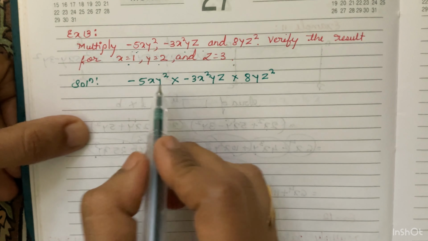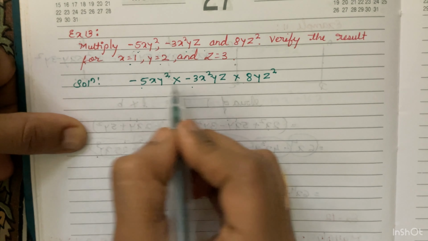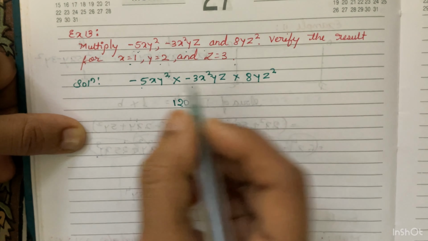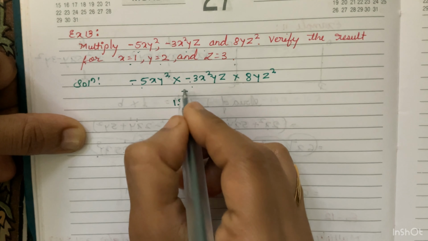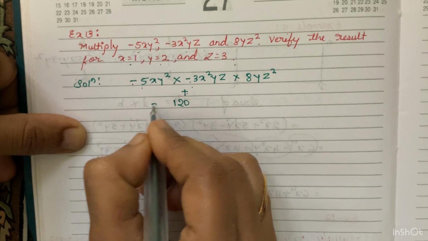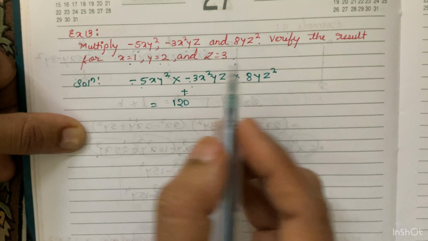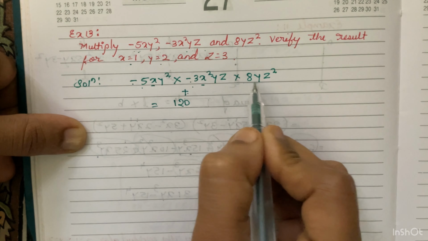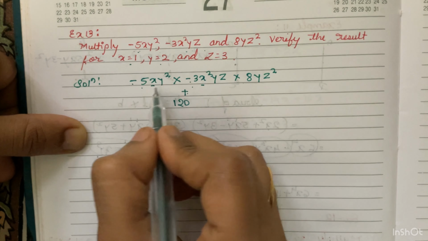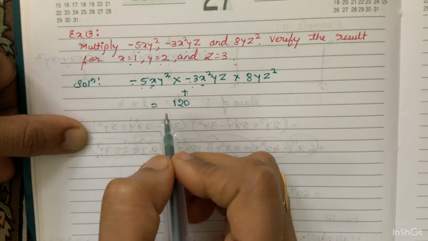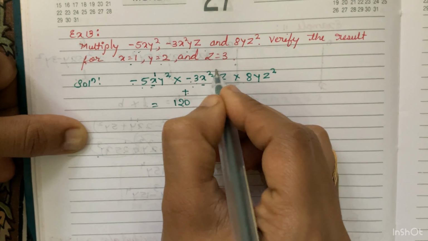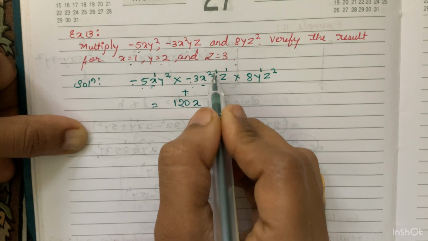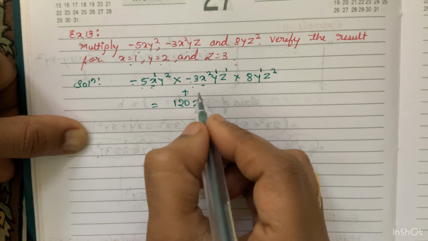Now first we will multiply only the constants. See here, 5 times 3 is 15, and 15 times 8 we get 120. Now look at the signs. Minus times minus we get plus, plus times plus the answer will be plus. So simply I'm writing just 120. Now look at the variables, starting with x. Here it is x, here it is x, and there is no x in this one. Nothing is there means the power is 1. When the bases are the same, we have to add the powers. So here it is 1 and here it is 2. 1 plus 2, that is 3.